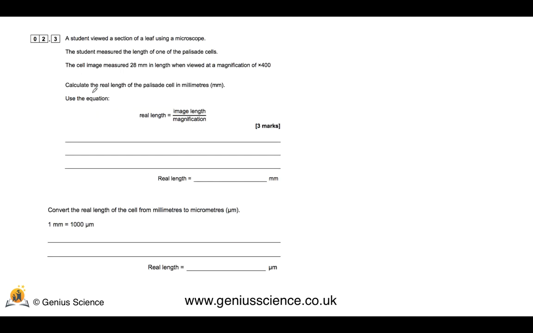So on to question 2.3, and the student viewed a section of a leaf using a microscope, and they measured the length of one of the palisade cells, with the image being 28 millimetres, and it's been viewed at a magnification of times 400, so it's looking 400 times bigger than what it would be in real life. And the question here is asking us to calculate the real length of the palisade cell in millimetres, using the equation here. So real length equals image length divided by magnification.